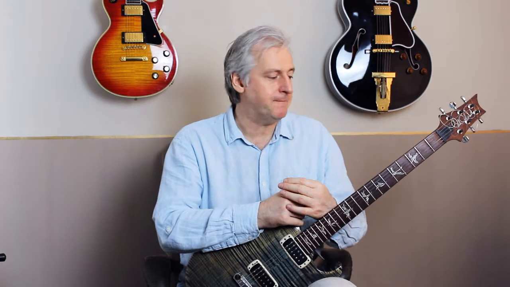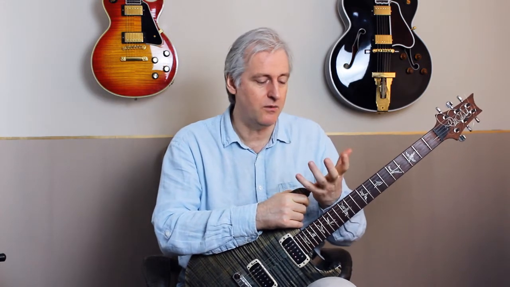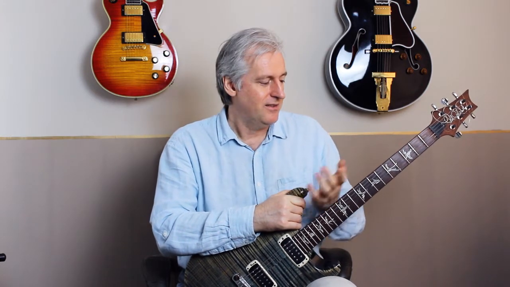It's worth getting familiar with these because they'll crop up again and again in the music that you play. Also, if you're improvising, they're a great way of breaking out of playing scales up and down all the time. So it's worth getting under your hands, and worth developing the motor skills to be able to play them.